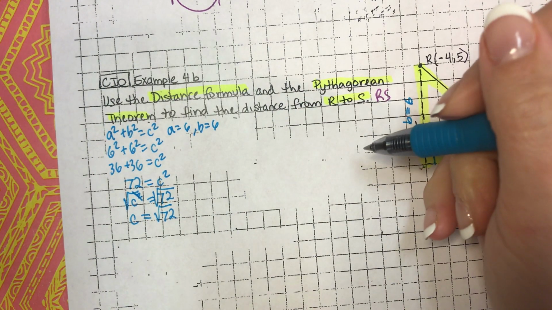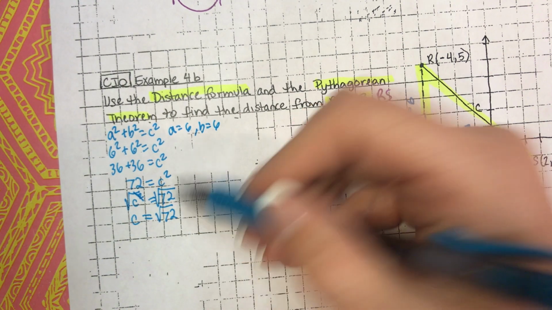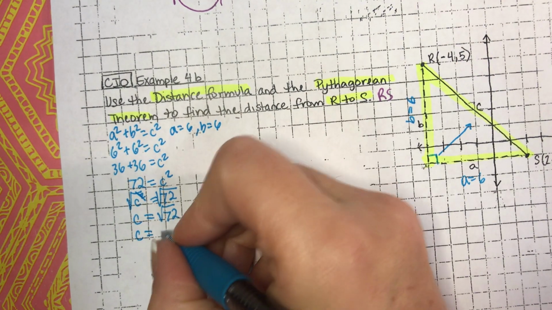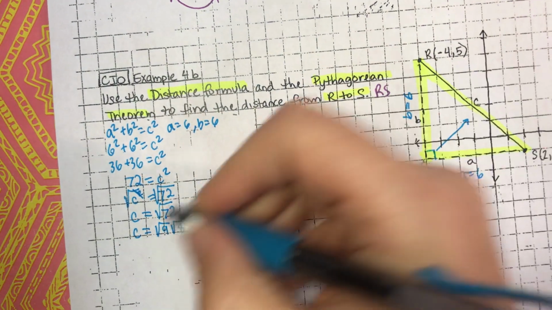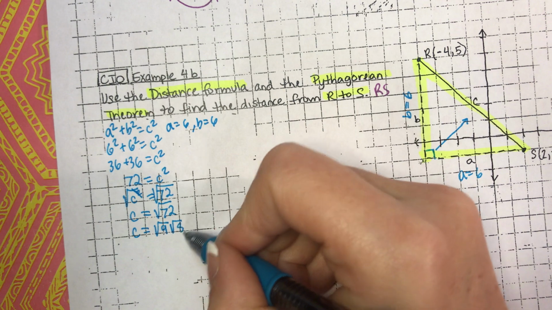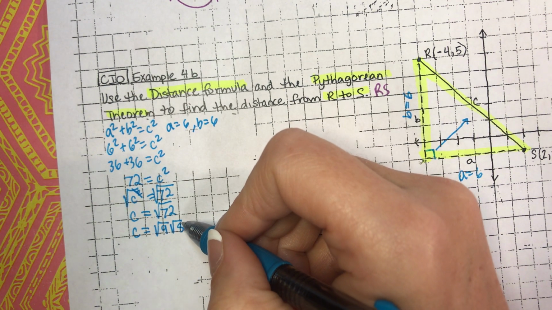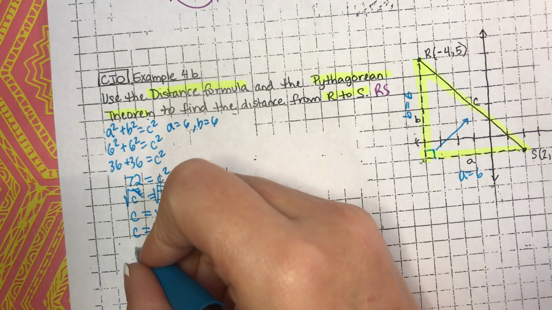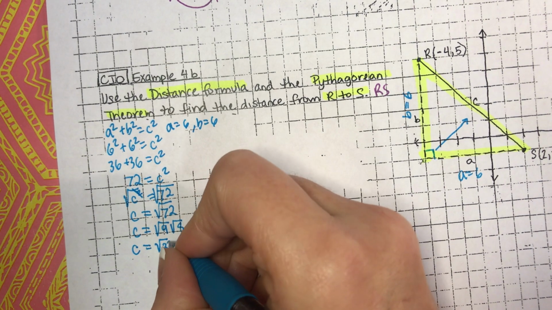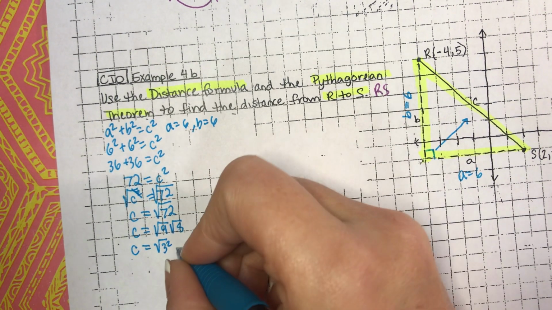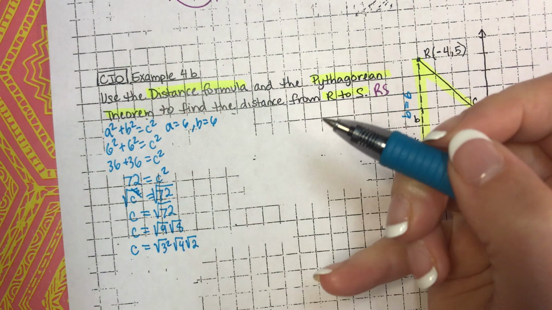So we want to put that in exact form. Is there a square number that goes in there? Yes, 9 does. So the square root of 9 times the square root of 8. 9 times 8 is 72, right? But you know what? There's actually a square number inside of 8 as well, right? That's a factor of 4. So I'm actually going to rewrite this one more time. The square root of 9 is the same thing as 3 squared, but this 8, I'm going to write as the square root of 4 times the square root of 2, because 4 times 2 is 8.